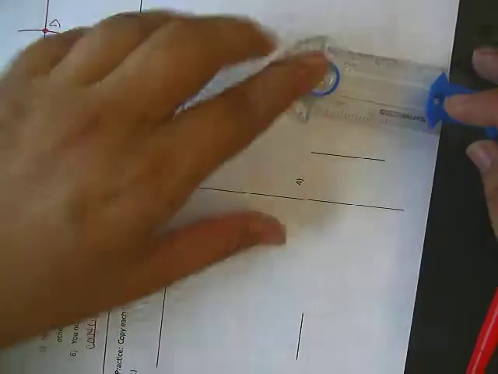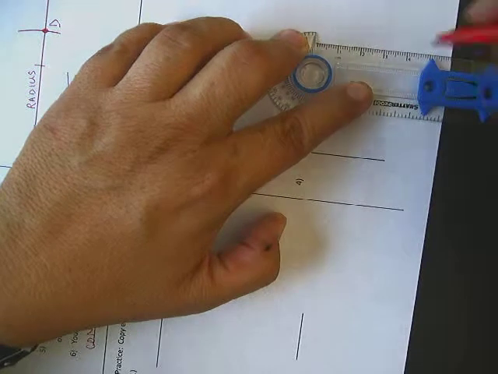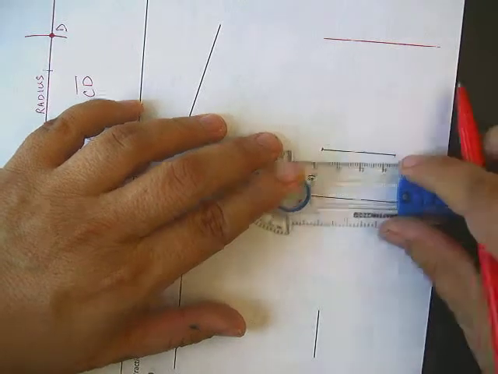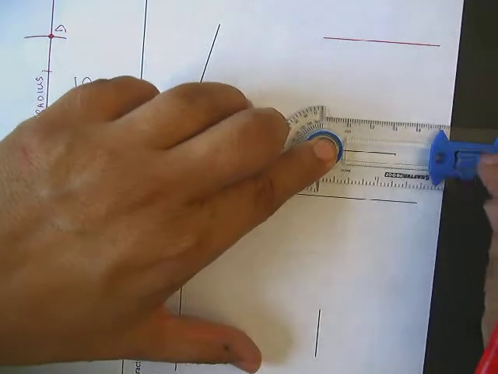I'll do one more example for you. We'll do this little line right here. So if it's a short line, don't worry if it's longer. There we go, that's definitely longer. I'm going to measure from here to here. So center goes on one end.